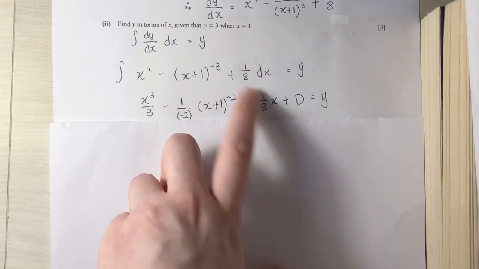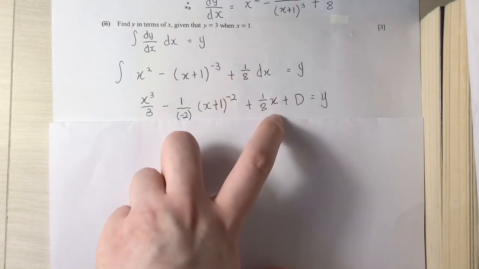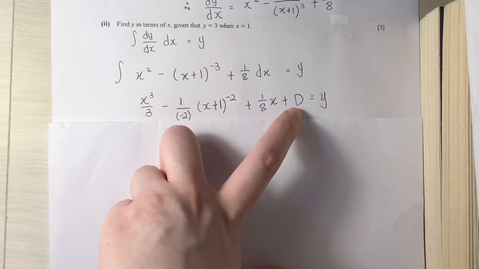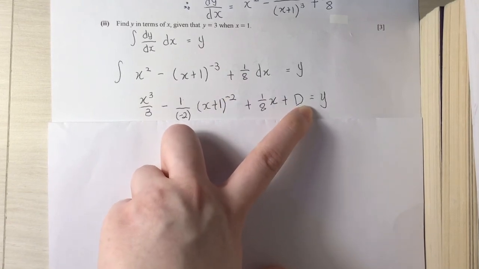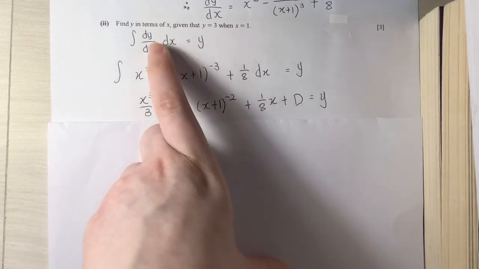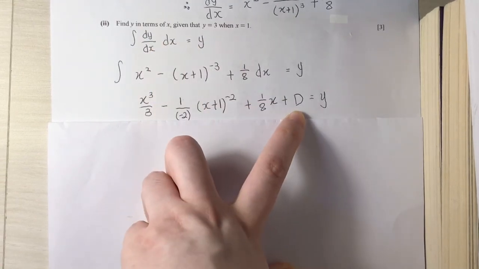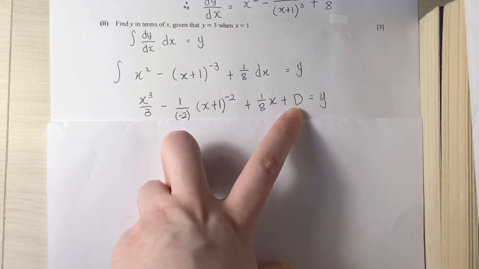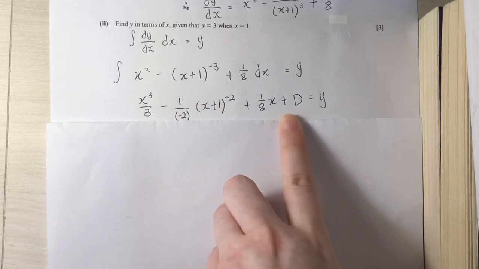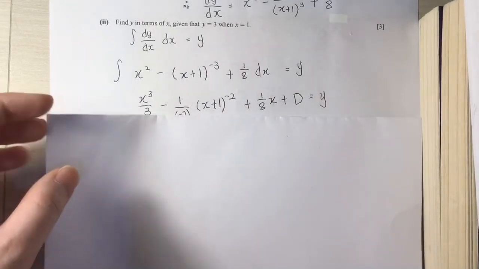Then we need to add an x here, and then plus the unknown d, the d which is eliminated when they move from y to dy over dx, the constant which doesn't involve x, and this entire expression will equal y.